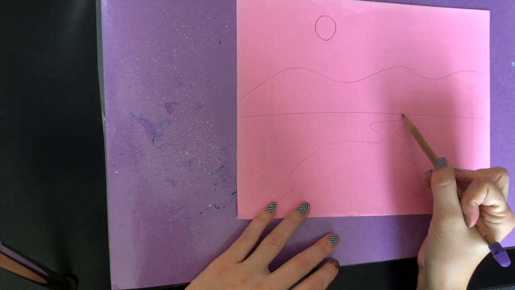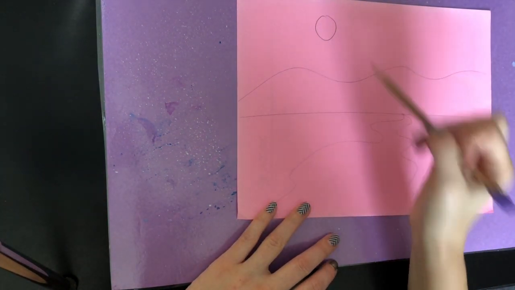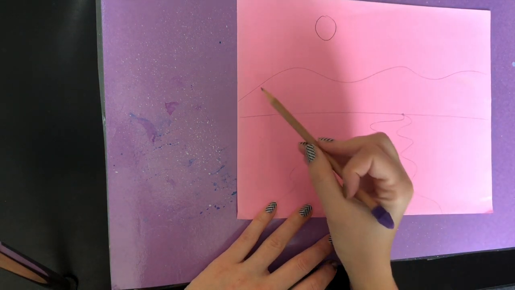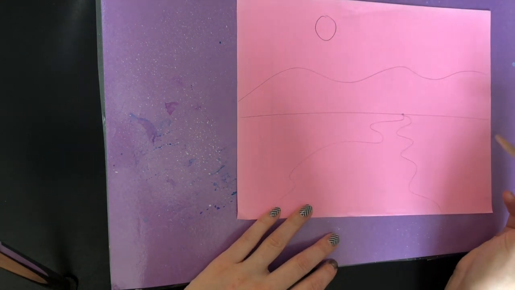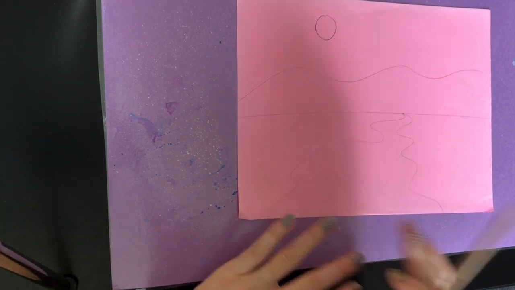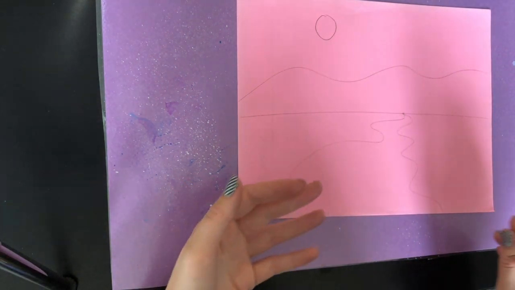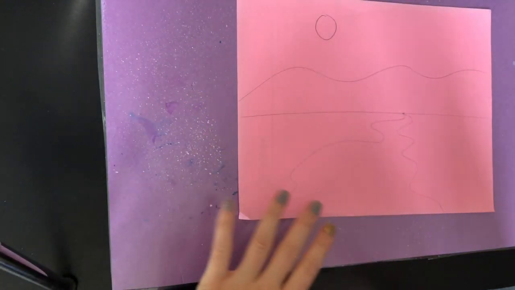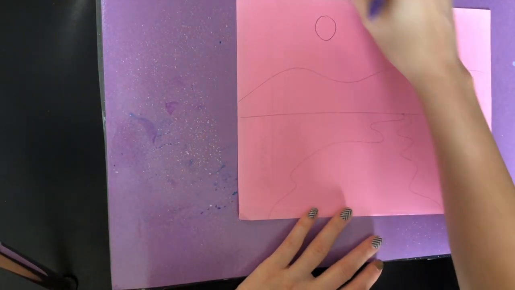So here I have my vanishing point already. I have my background with the mountains and the sun. I have my horizon line where the earth and the sky meet. And I could use my river as my foreground, but this is the bare bones of what I should have. I'm going to add some more details to make it stand out more.